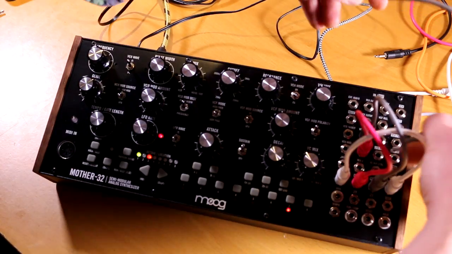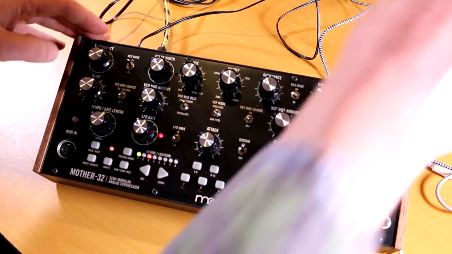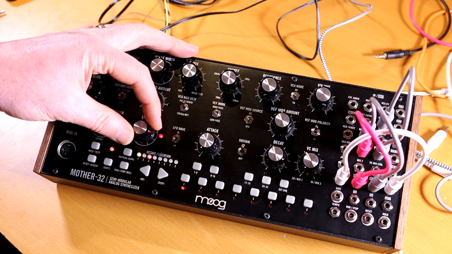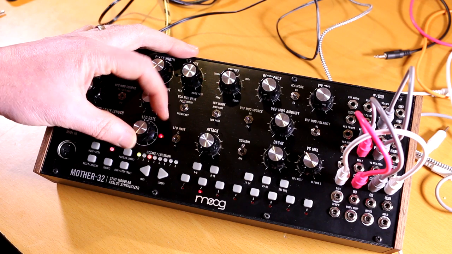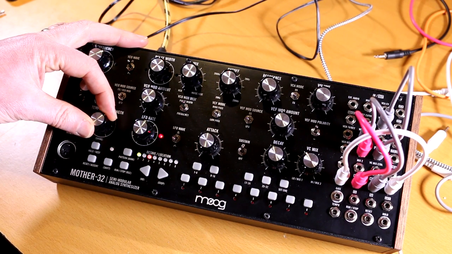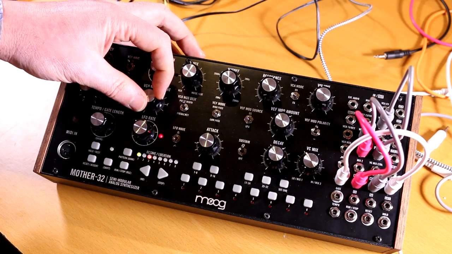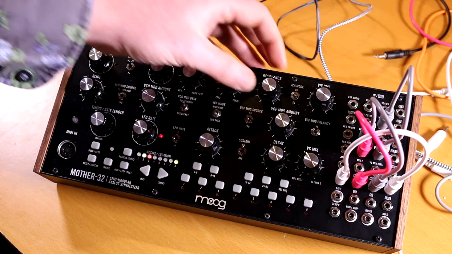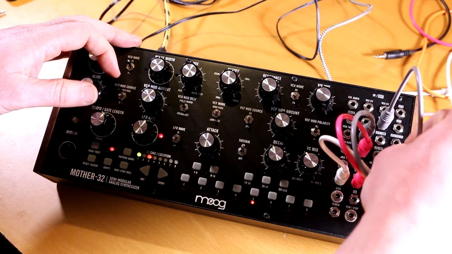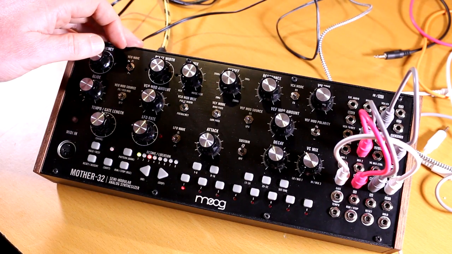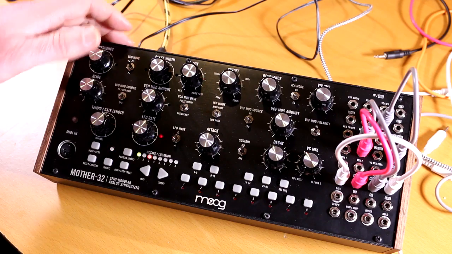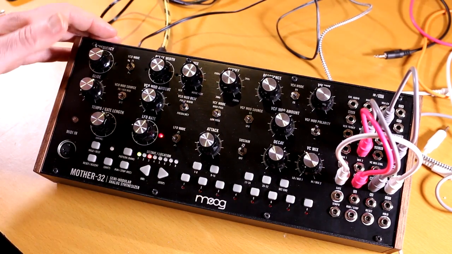Can I go further? Sure. Let's take the triangle, stick that into the resonance. So there you go. That's, I think, what you would call a patch.